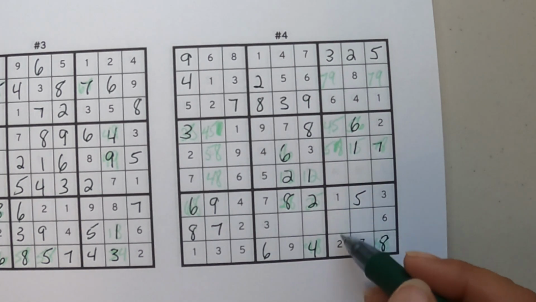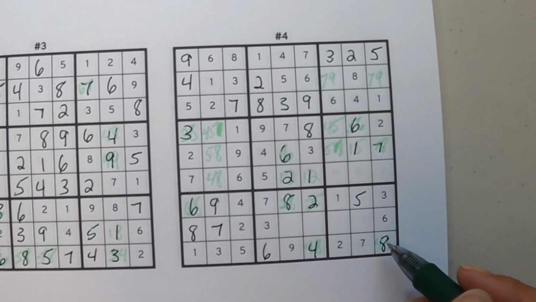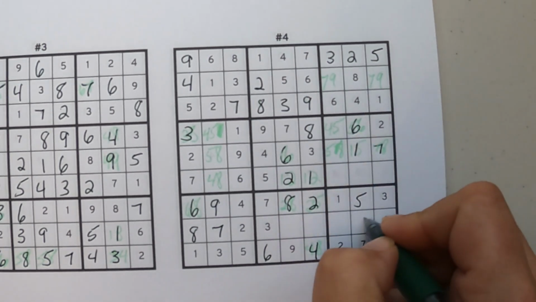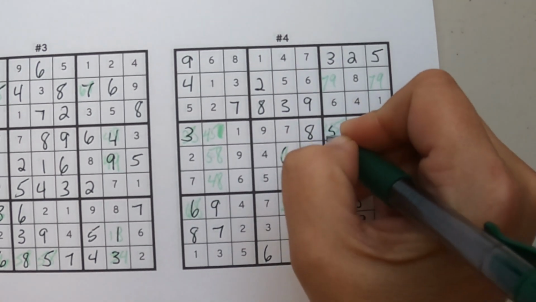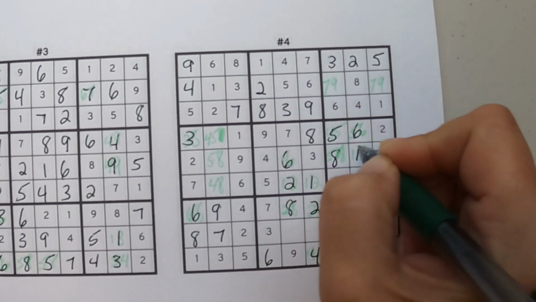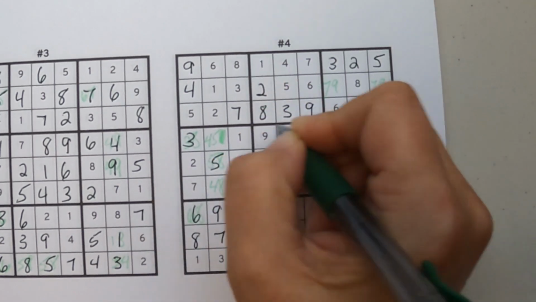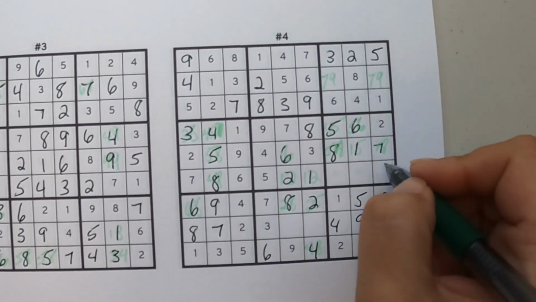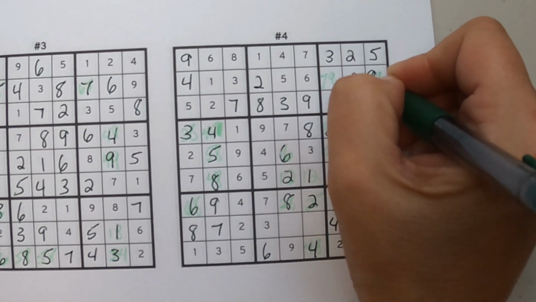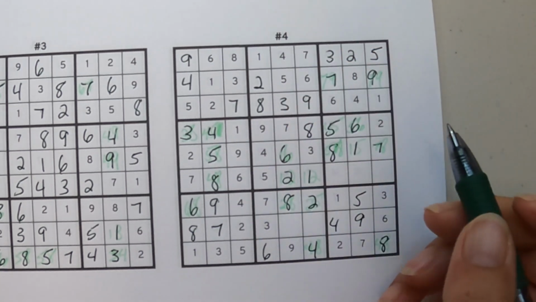For this box now, we've got 1, 2, 3. We're missing 4 and 9. We've got a 4 here, so 9, 4. That 4 makes this our 5, 8, 5, 4, 8. This 7 makes this our 9, 7.